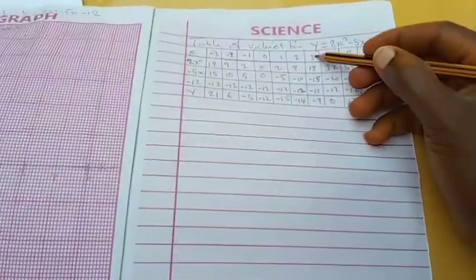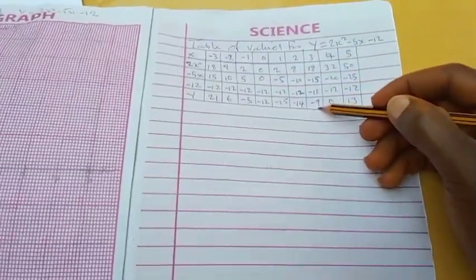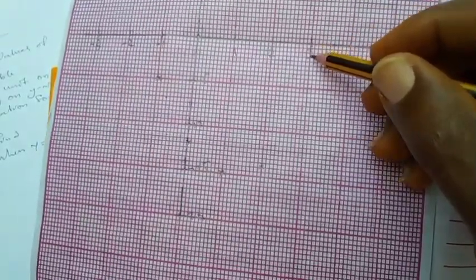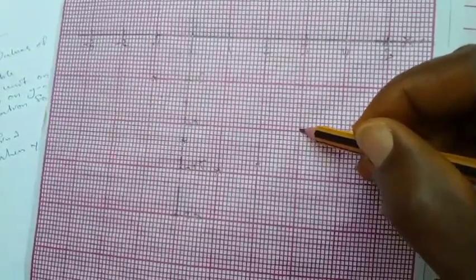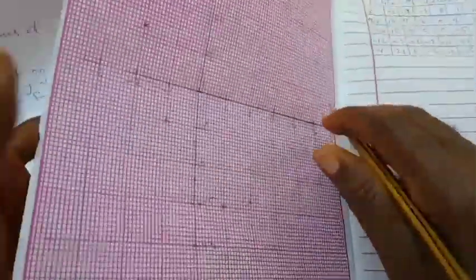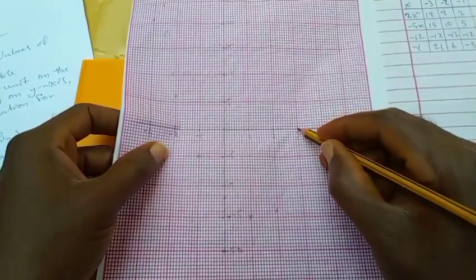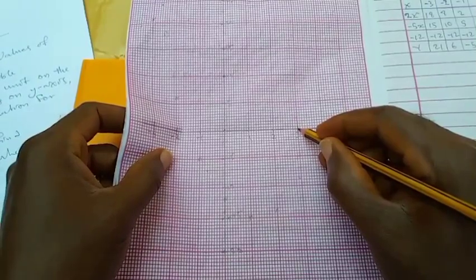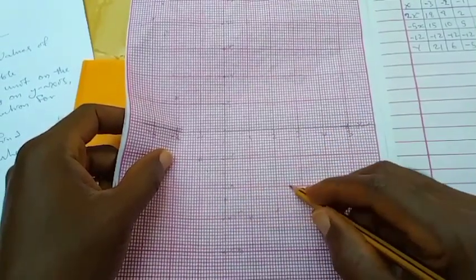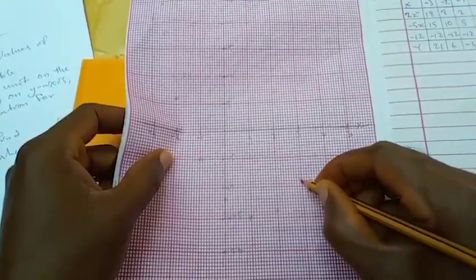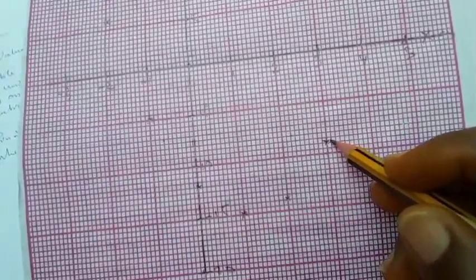When x is 3, y is minus 9. So I will come here when x is 3 and y being minus 9. This is 10. I'll take 2 tiny blocks step backward. So this is minus 9. I think you can see that.